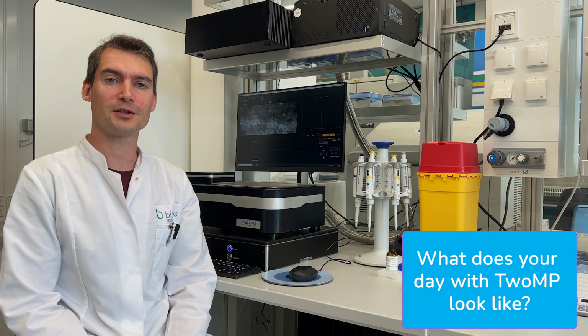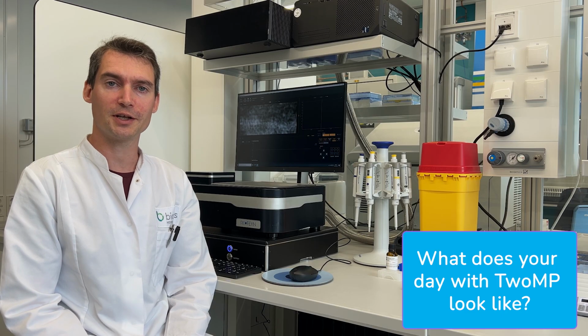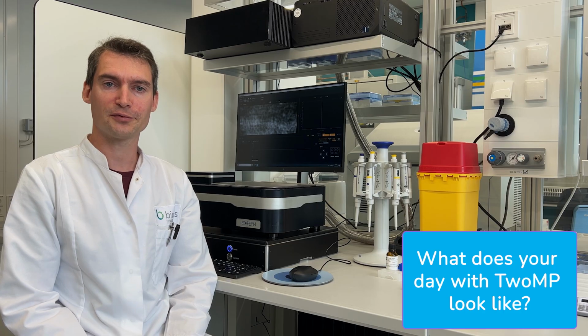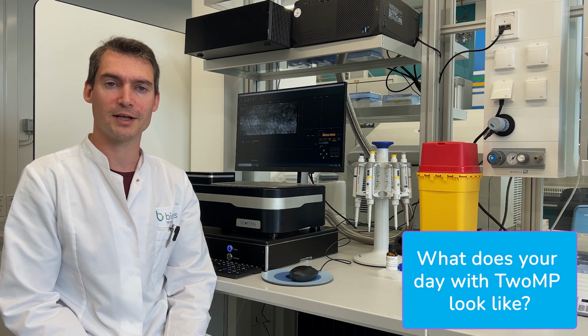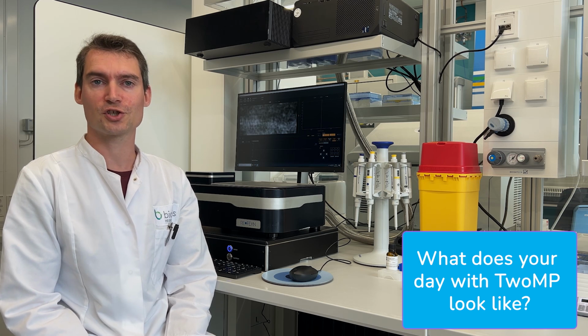If the sample doesn't look good on the TwoMP, this is the point where we start purifying it in another step using size exclusion chromatography, after which again I like to analyze the single peaks that came out of the column with the TwoMP due to its higher precision.